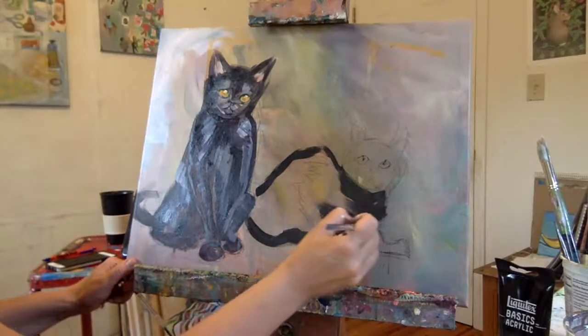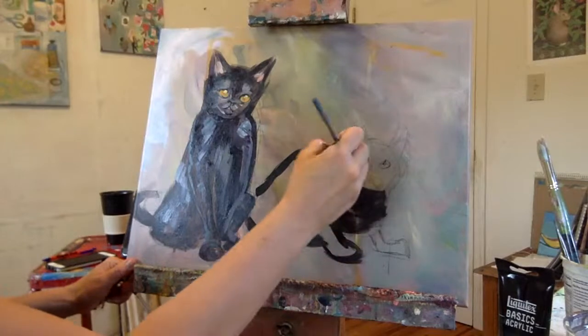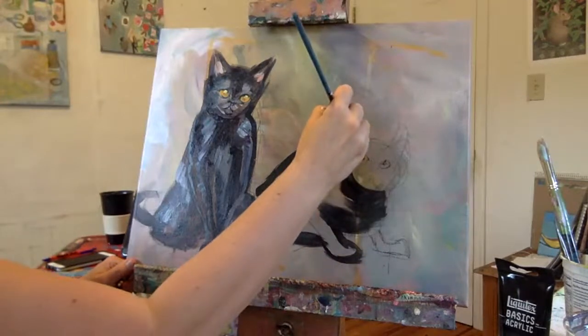I don't know why my lamp black smells like oil paint, but it's definitely not oil paint.